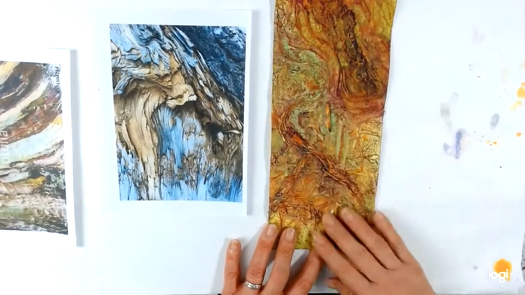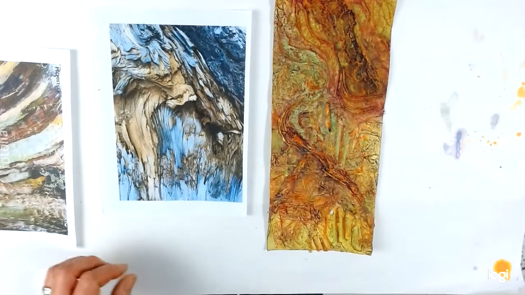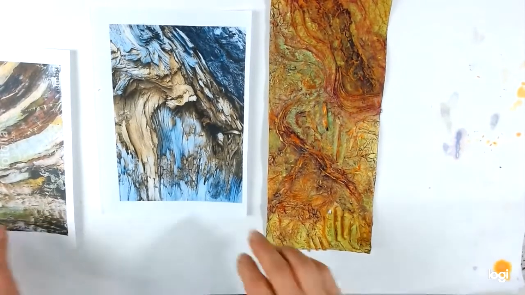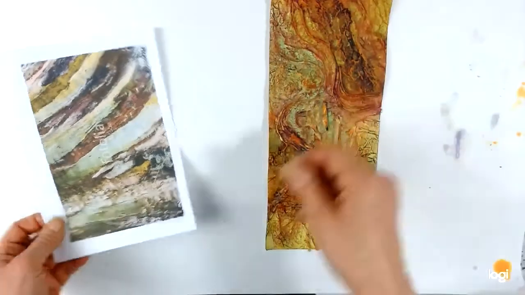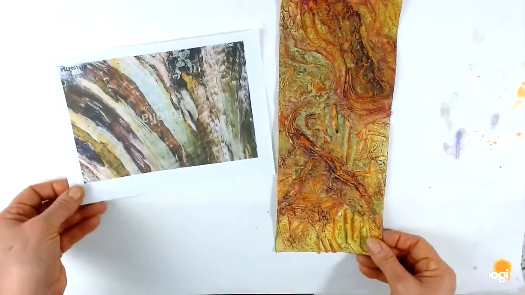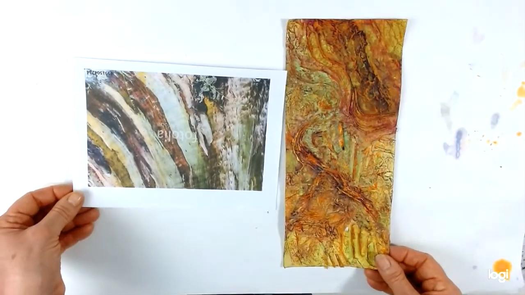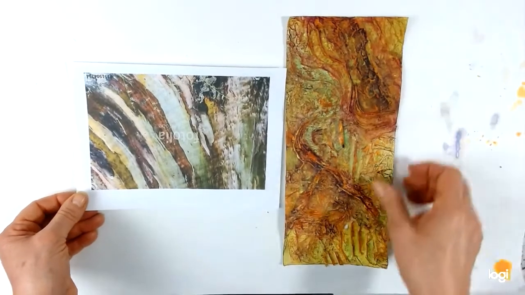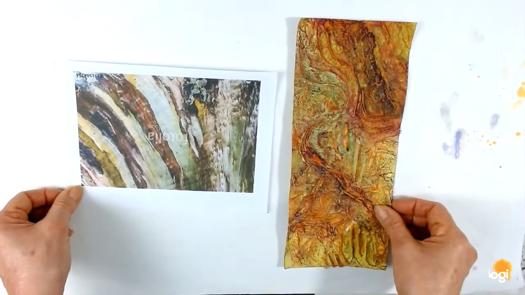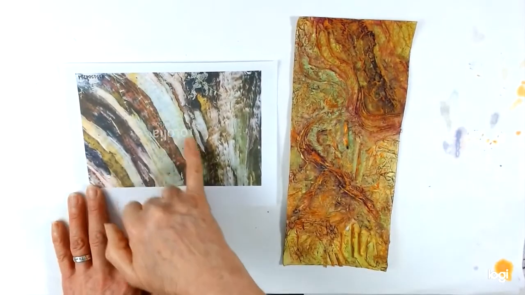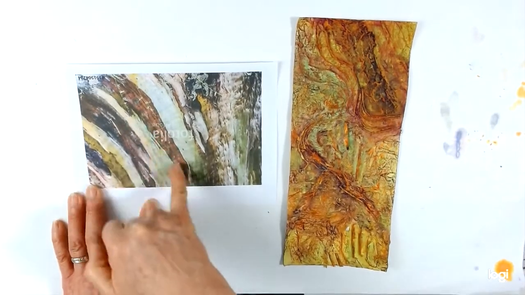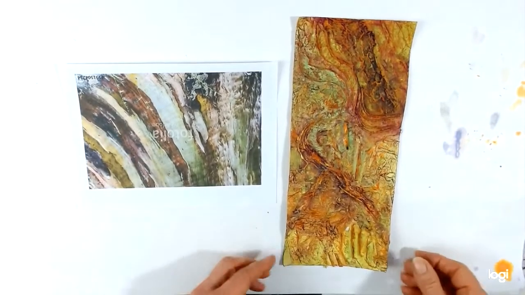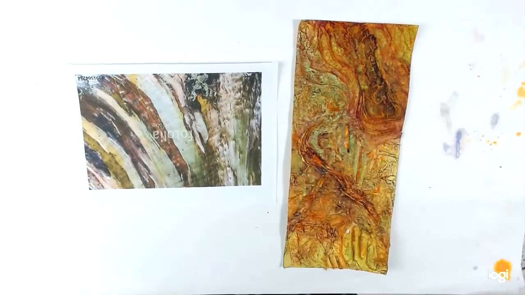I've then taken the texture of one picture, but based the colours on another picture. I've used the colours on this tree bark image as my inspiration: different shades of greens, reds and oranges and some purples. So you can take texture from one image, colours from another image.